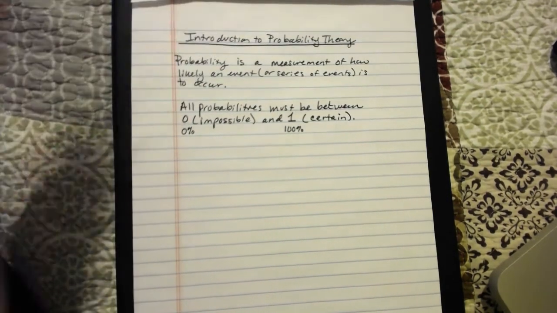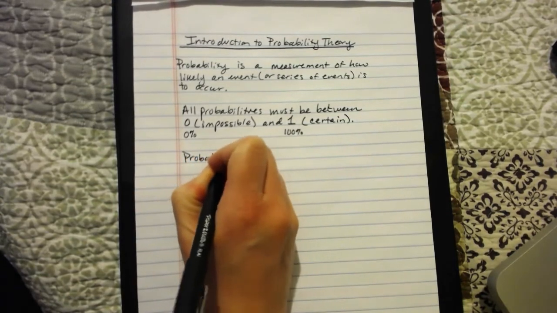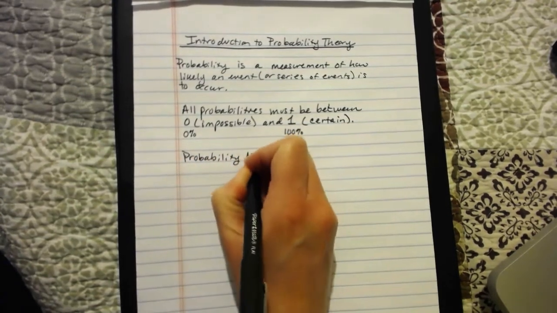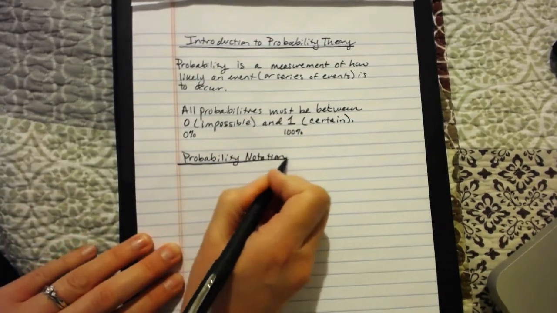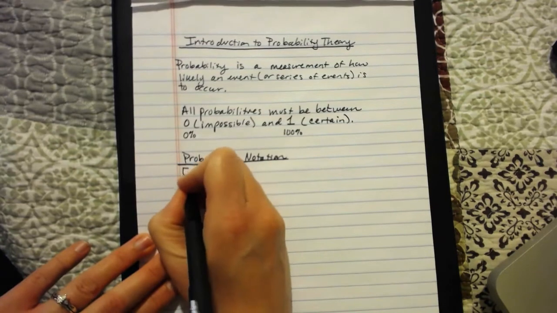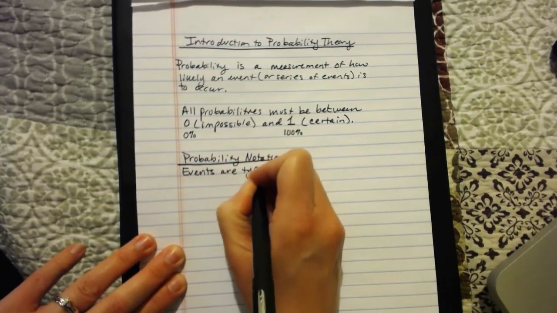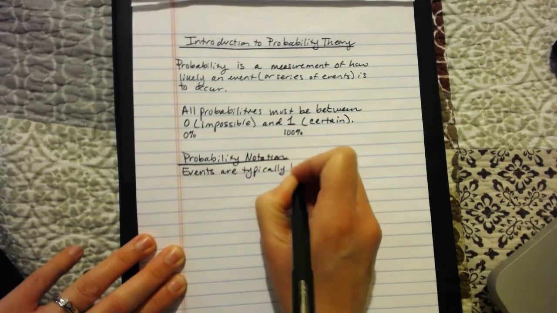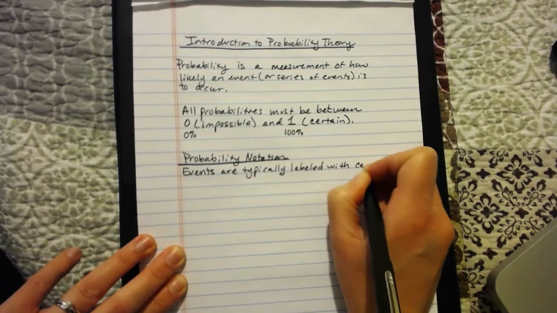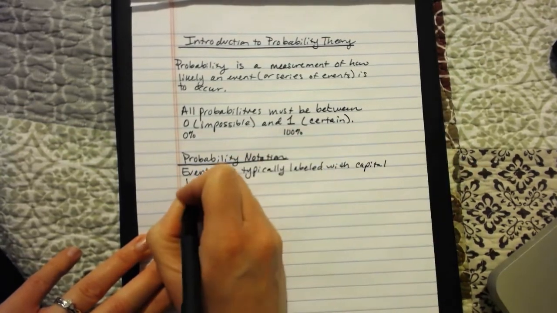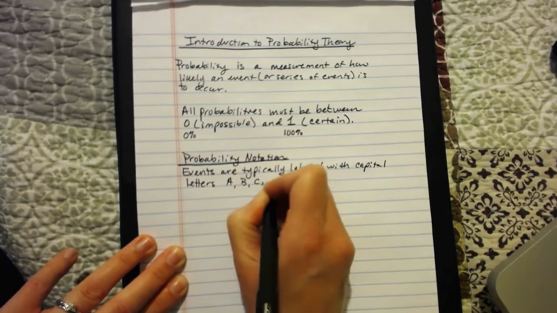A couple of items about notation. So, probability notation. Events are typically labeled with capital letters: A, B, C, and so forth.